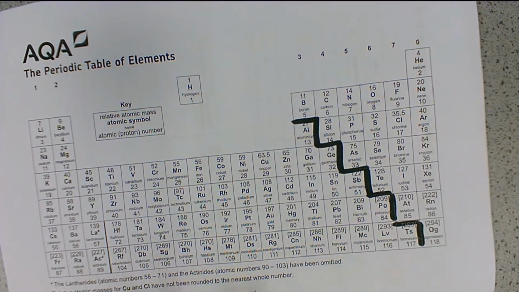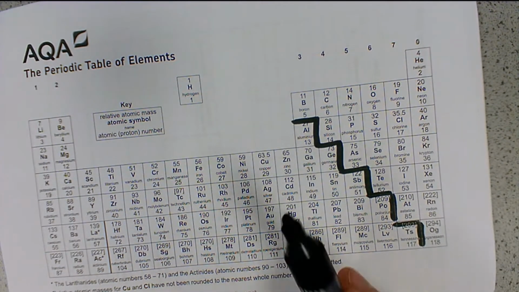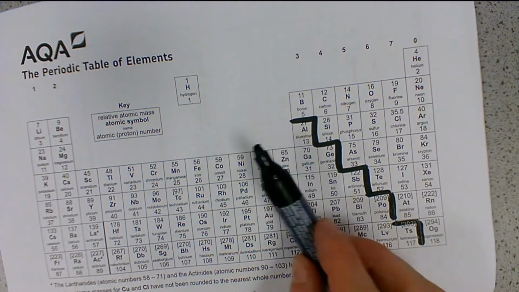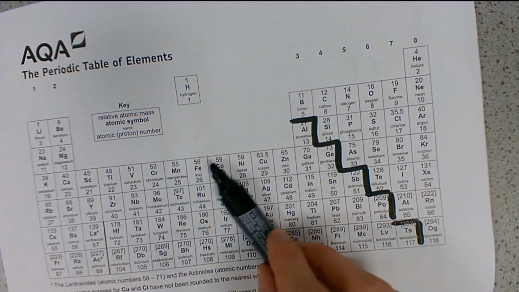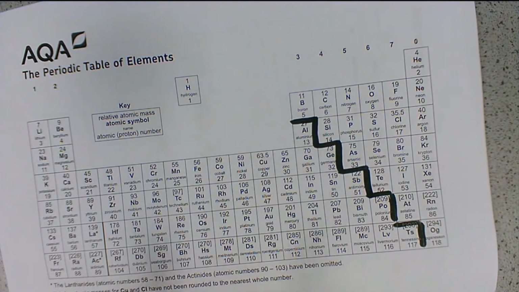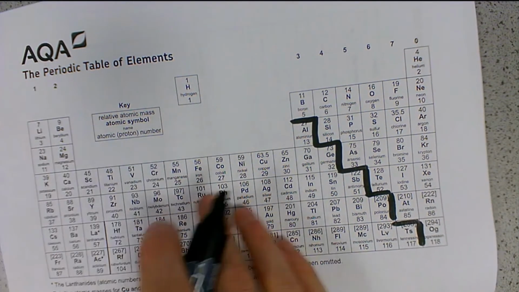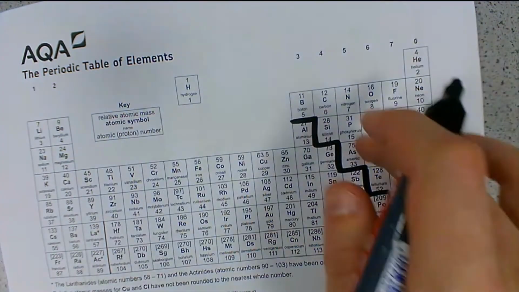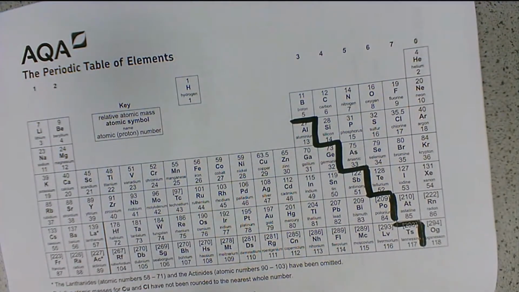There is our staircase. Now we have a separation, and everything on the left-hand side, with the exception of hydrogen, is a metal, and everything on the right-hand side is a non-metal.